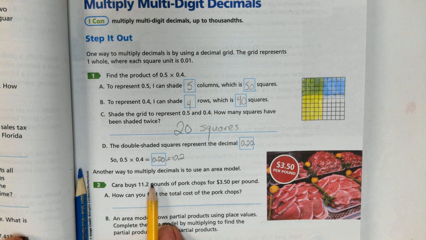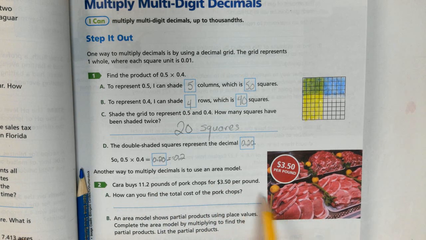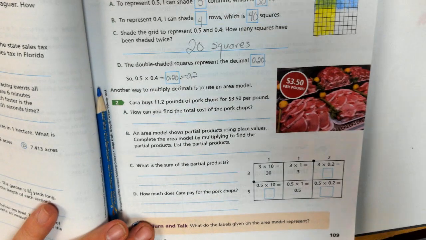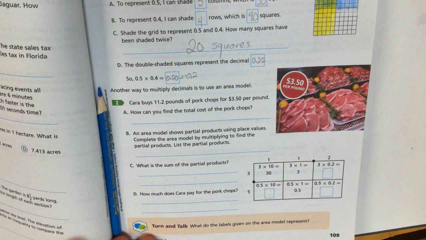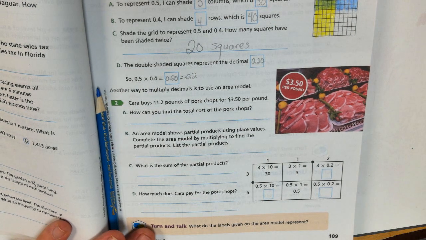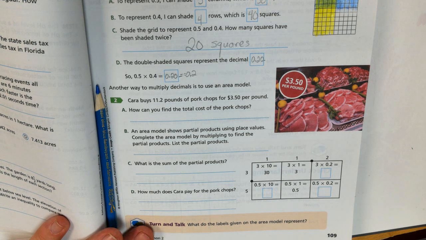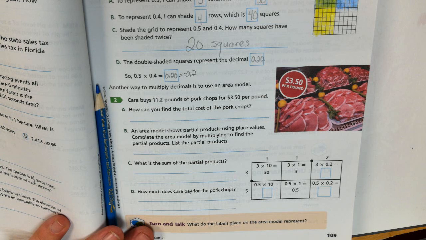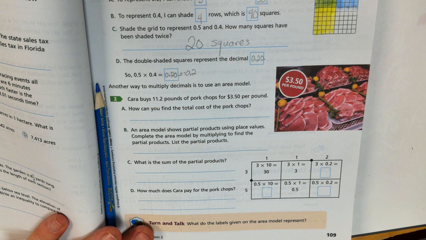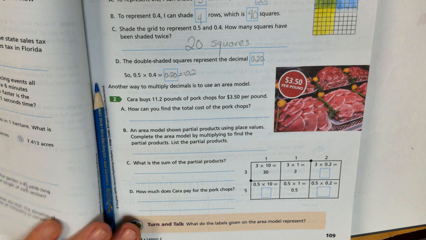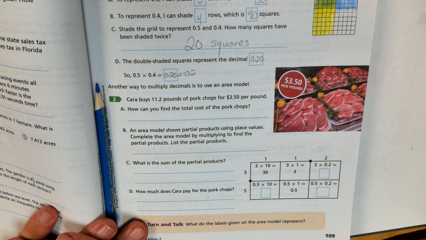Another way to multiply decimals is to use an area model. That's going to be a little bit further down your page there. It says Kara buys 11 2/10 pounds of pork chops for $3.50 per pound. How can you find the total cost of the pork chops? I feel like I do this kind of math all the time in the grocery store. Not something that's easily done in your head, so we definitely want to map it out.